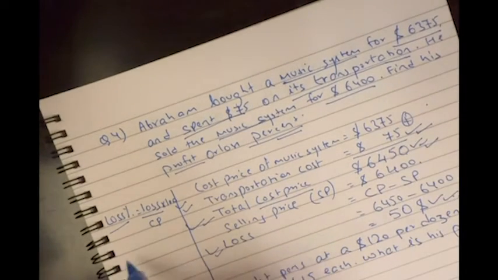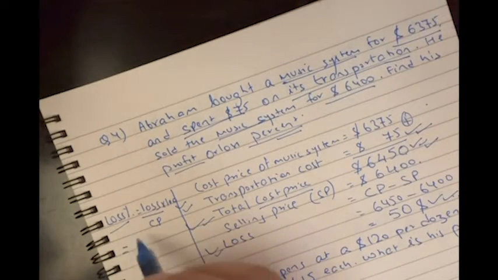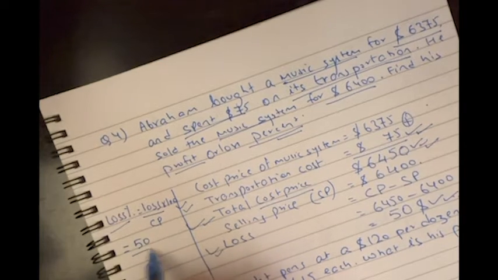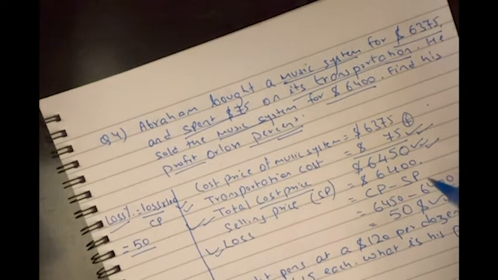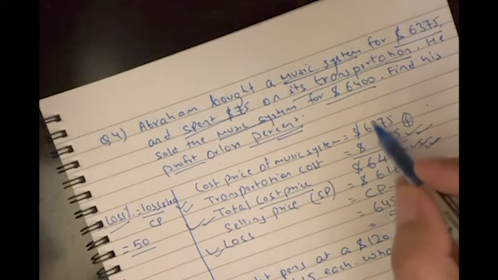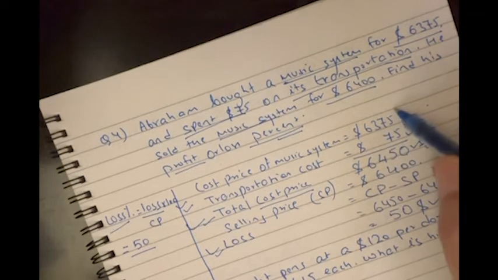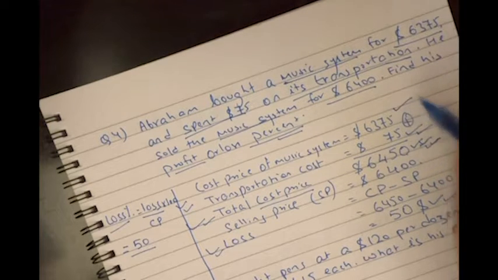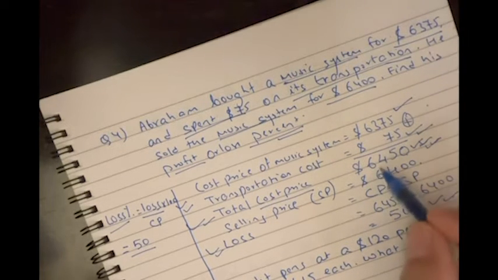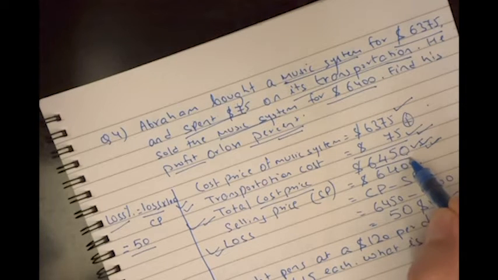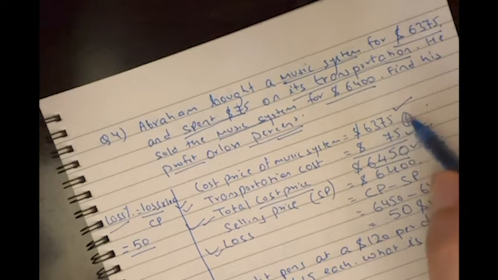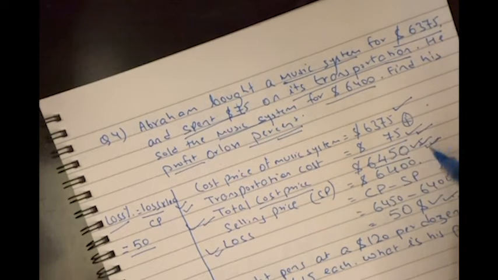And again, you have to be very mindful that we will take loss value as 50. You need to be very mindful that you take the total cost price from here and not the cost price of the music system without the transportation cost. So we will have to take the value 6450 and not 6375. Just be very sure about that.